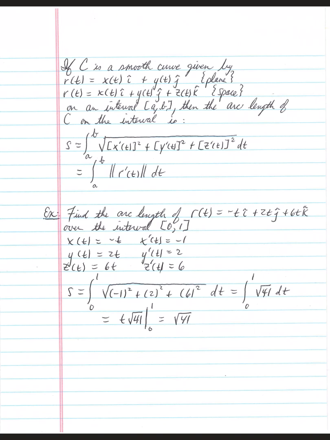Integrating from 0 to 1, 1 times square root of 41 minus 0 times square root of 41, giving you an arc length of square root of 41 units, which would be somewhere in the neighborhood of 6 something. It'd be between 6 and 7 units long.